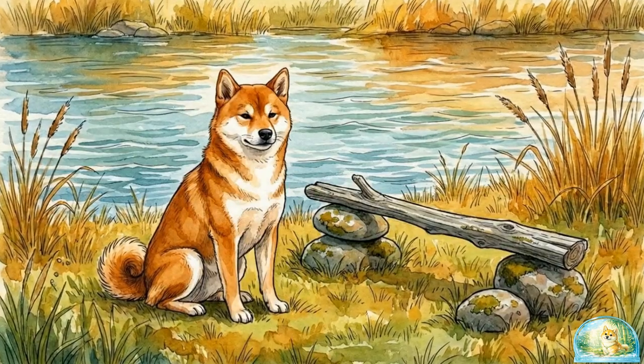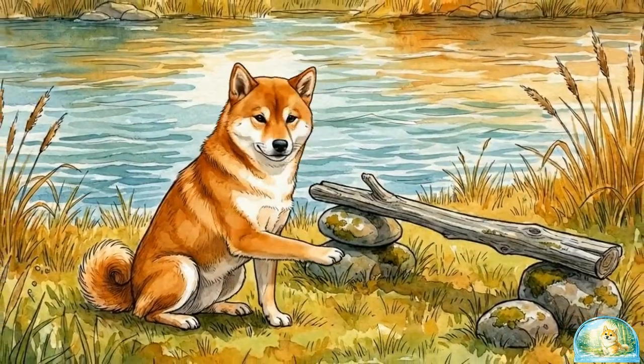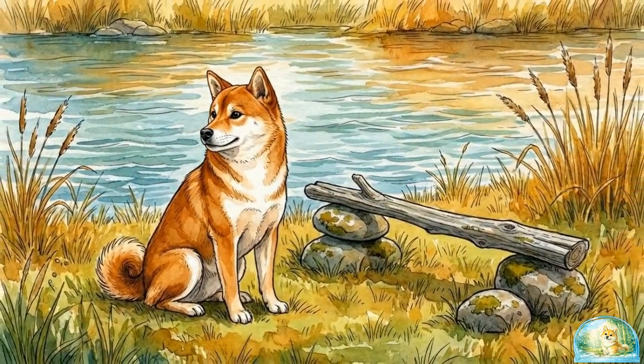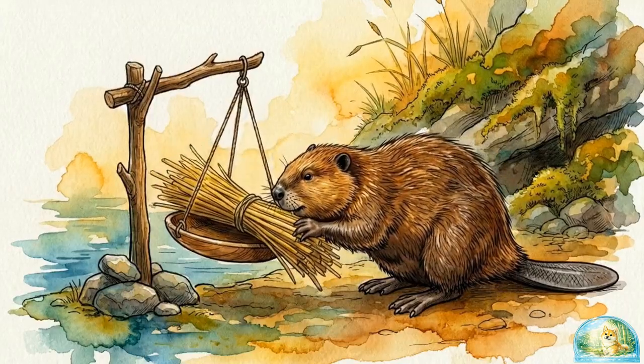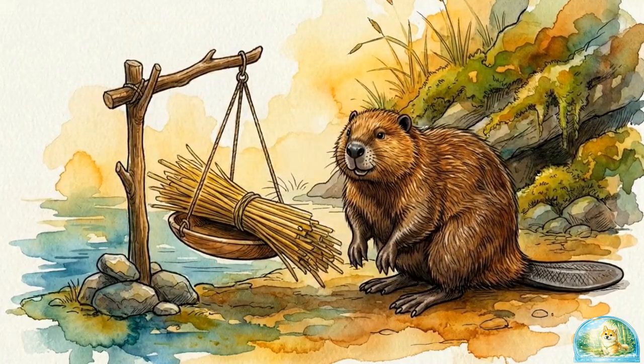Welcome to the Beaver's Balance. If you watch the water's edge closely, you might spot our guide, the wise math Shiva. You'll also find Birch the beaver hard at work, carefully stacking and balancing his bundles of river reeds.